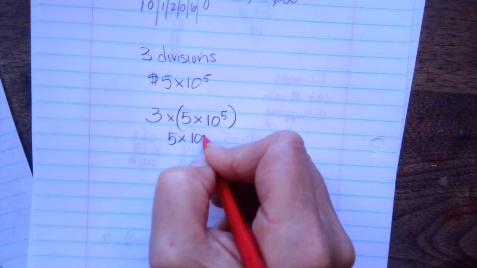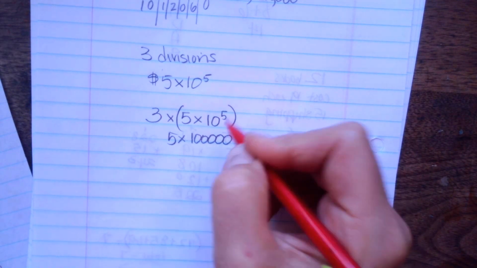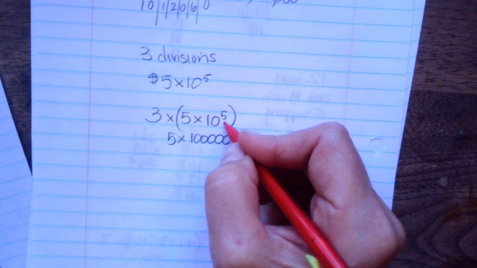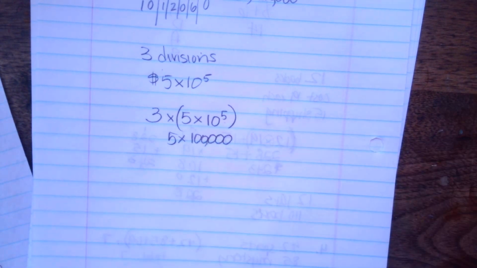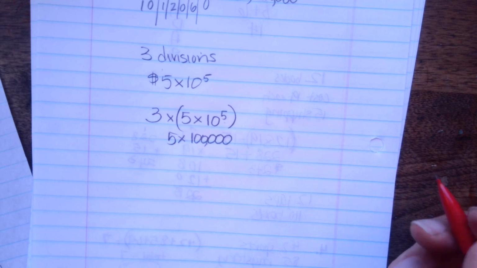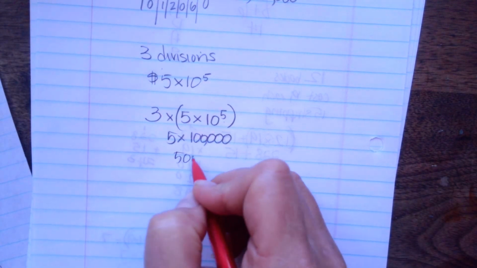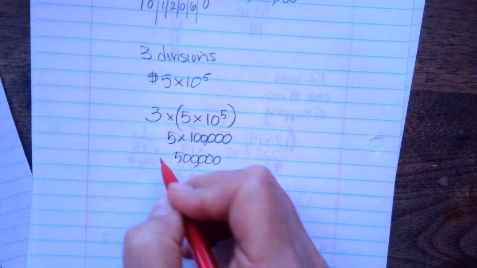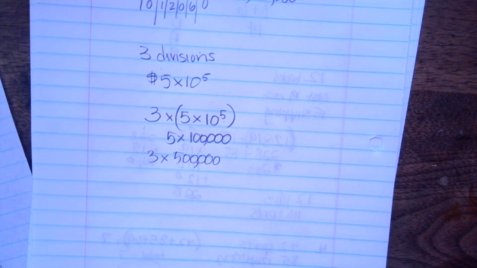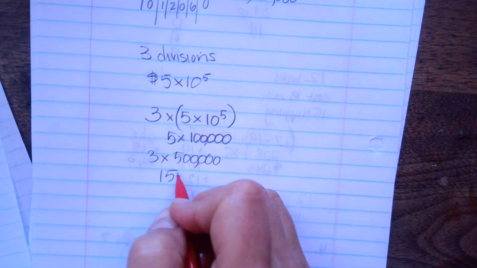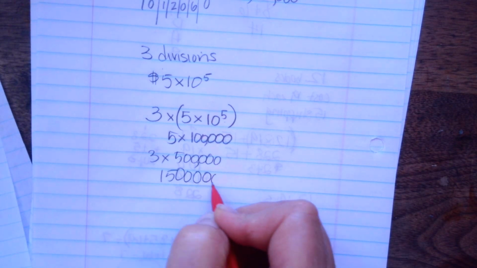5 times a 1 with 5 zeros, because this tells me how many zeros I'm doing. And then we would do, what is 5 times 100,000, Jacob? 5 times 100,000 is 500,000. And then I have to multiply that times 3. So what is 500,000 times 3? 1,500,000? Wait, 500, yeah, 15.